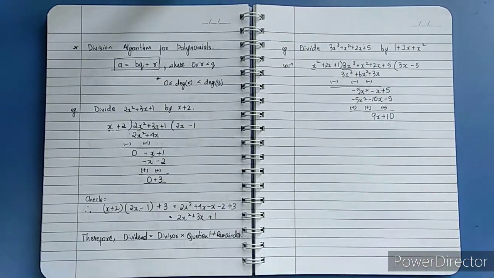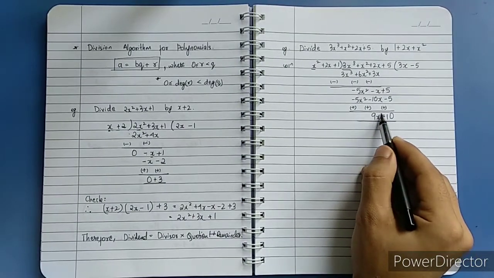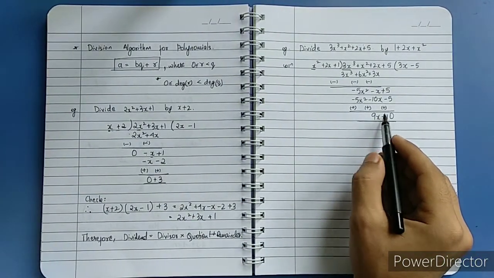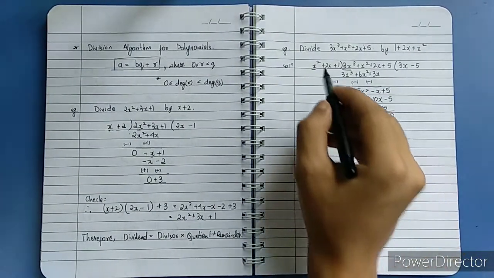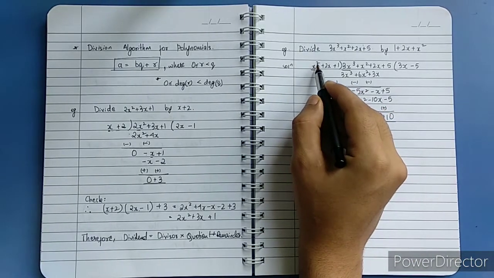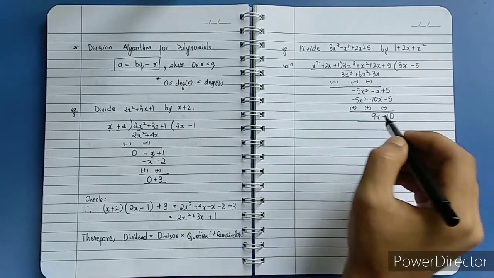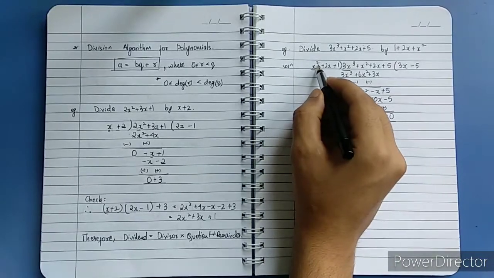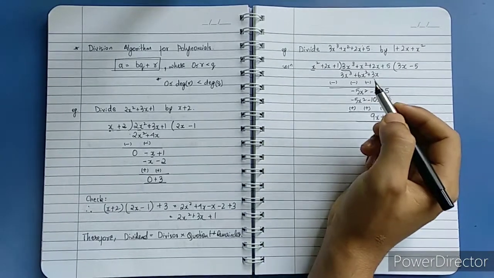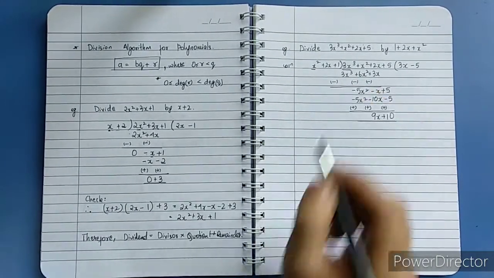So as we can see over here, the degree of the remainder is 1. The maximum power raised to x is 1, and the degree of the divisor is 2. So the degree of the remainder is less than the degree of the divisor, so we stop over here. So this is our division.